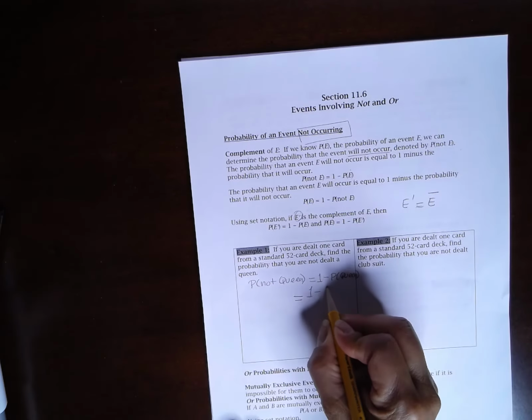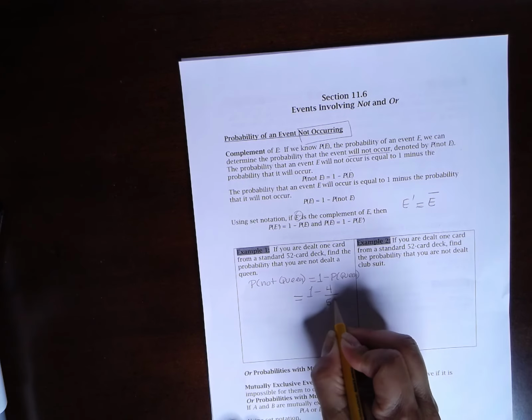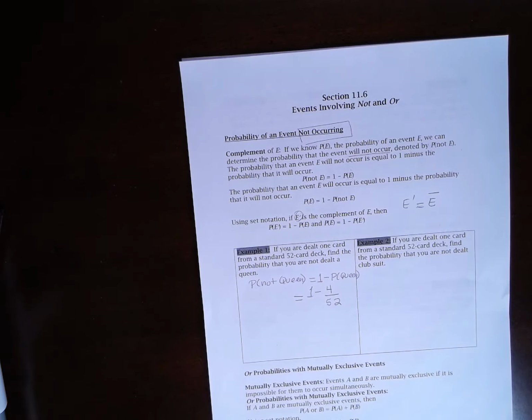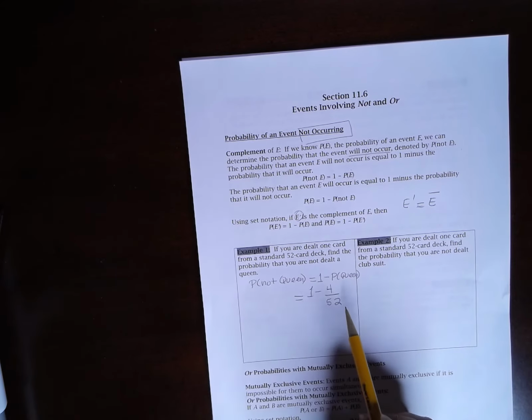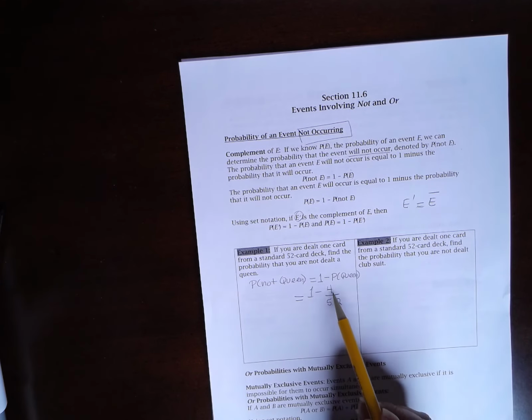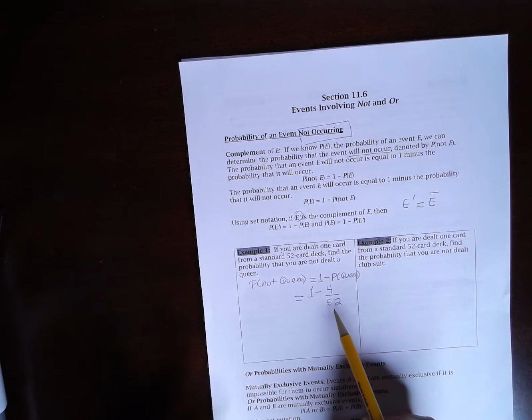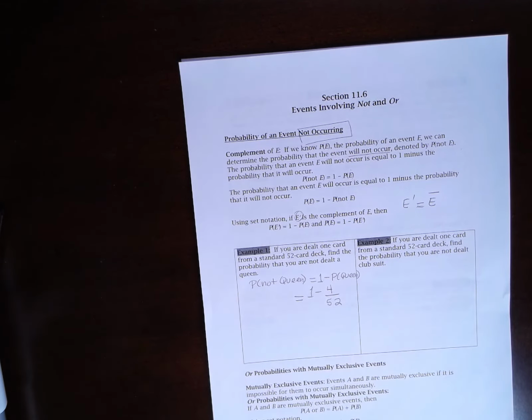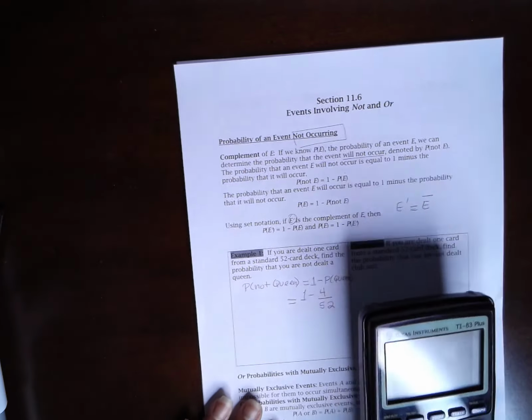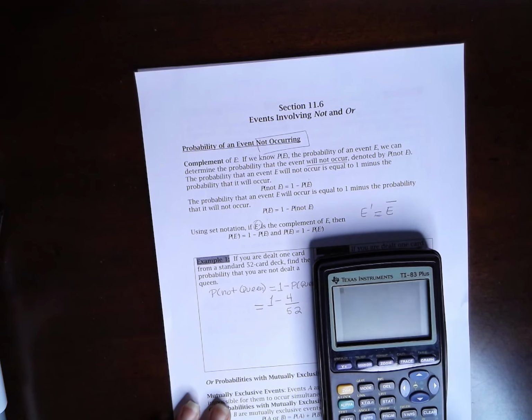So 1 minus 4 out of 52 will be the probability of not getting a queen. You could also have done this by taking 4 away from 52, which is 48 out of 52, and simplify the fraction. I'm going to show you how to answer as a simplified fraction.